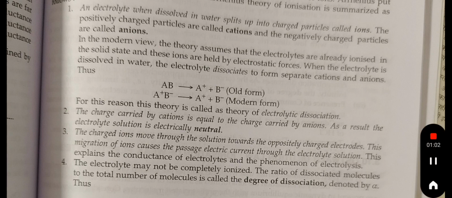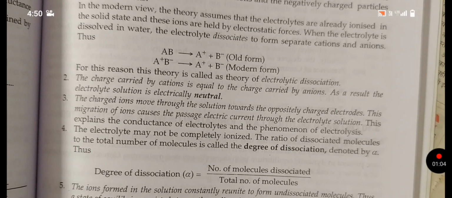When the electrolyte is dissolved in water, it dissociates to form separate cation and anion. Thus, AB = A+ + B- in the old form, and A+B- = A+ + B- in the modern form. For this reason, this theory is also called the theory of electrolytic dissociation.